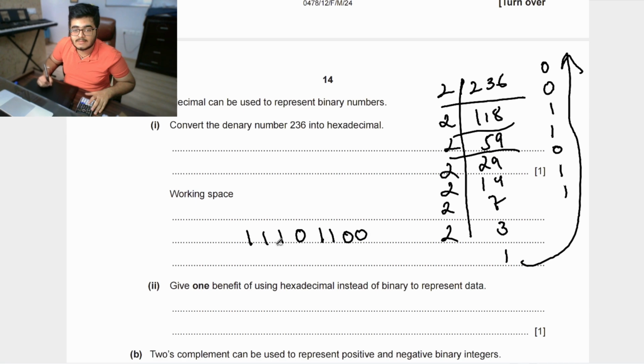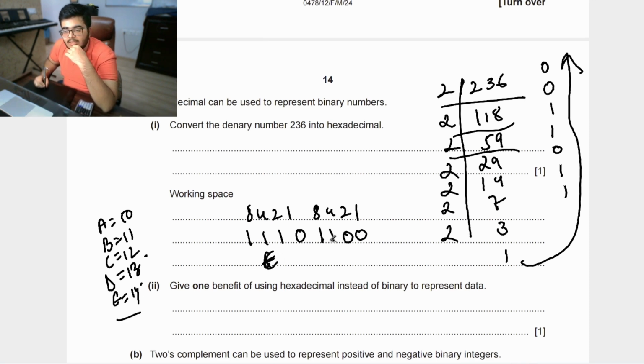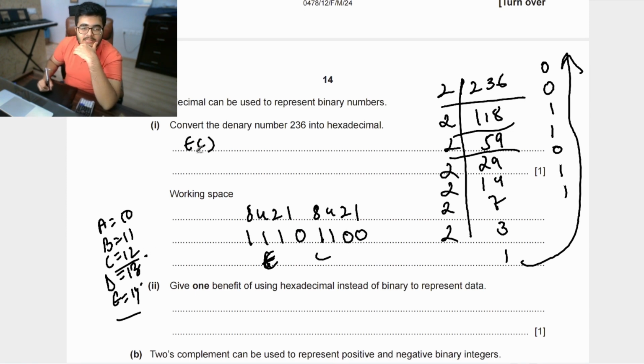So 1 2 3 4 5 6 7 8 bits. To hexadecimal, so 8 4 2 1, 8 4 2 1. A is 10, B is 11, C is 12, D is 13, E is 14. So 8 plus 4 plus 2 is 14, so this is going to be E. Then the lower nibble is 12, and 12 is C. So the correct answer is EC.